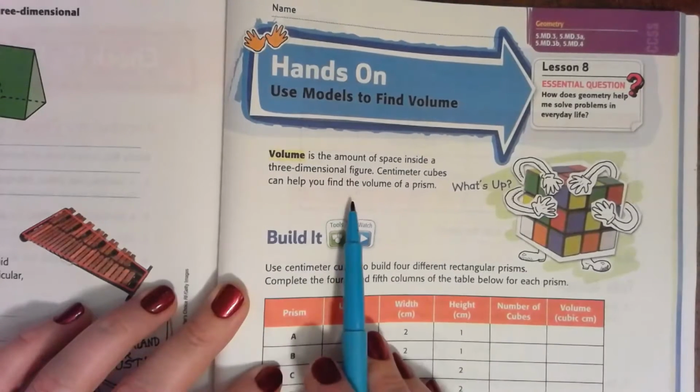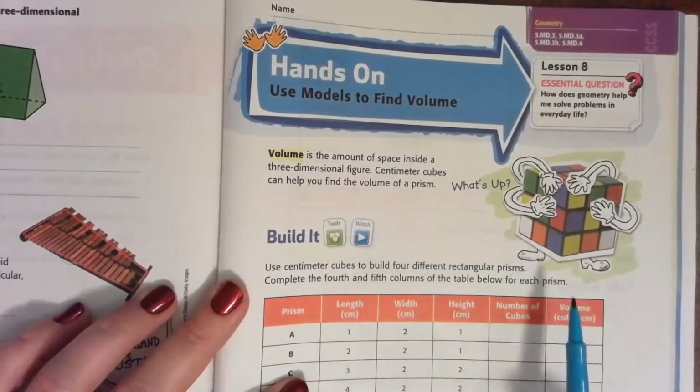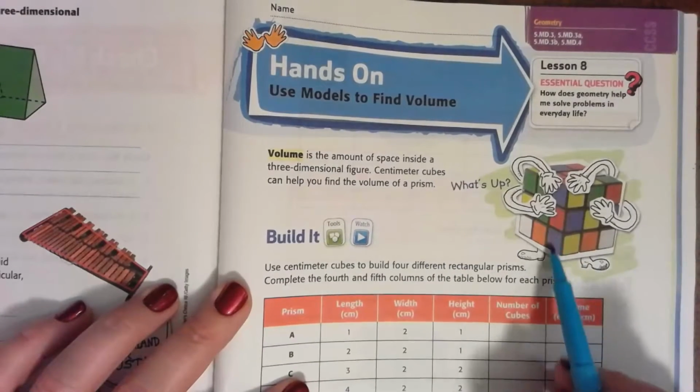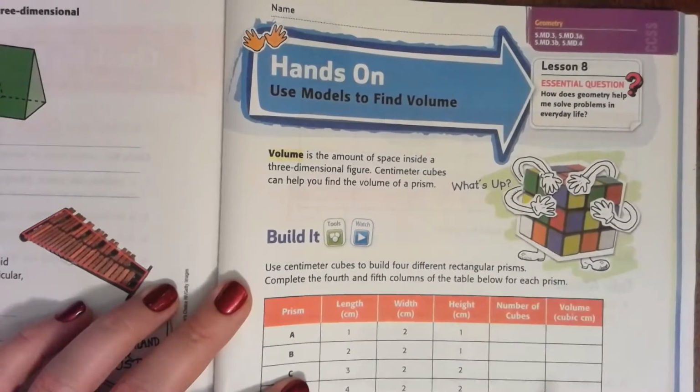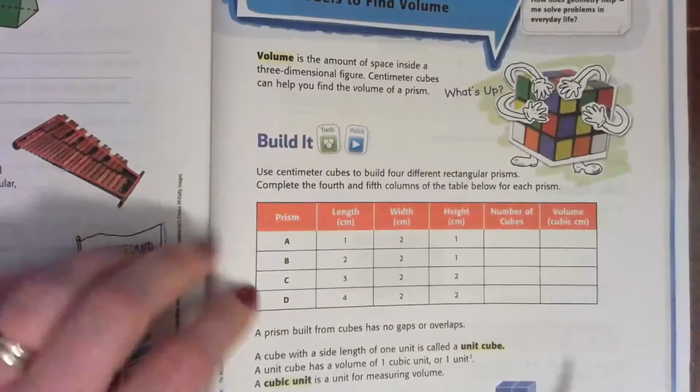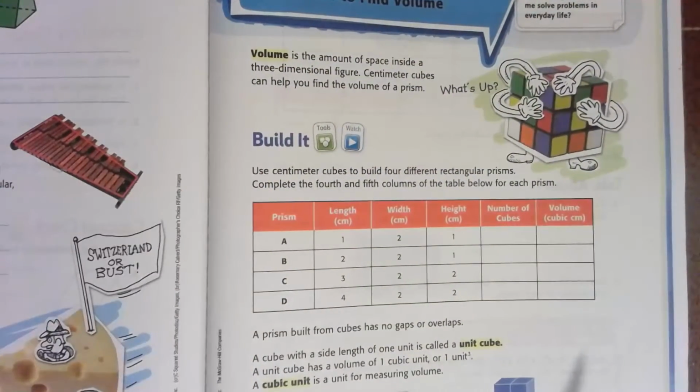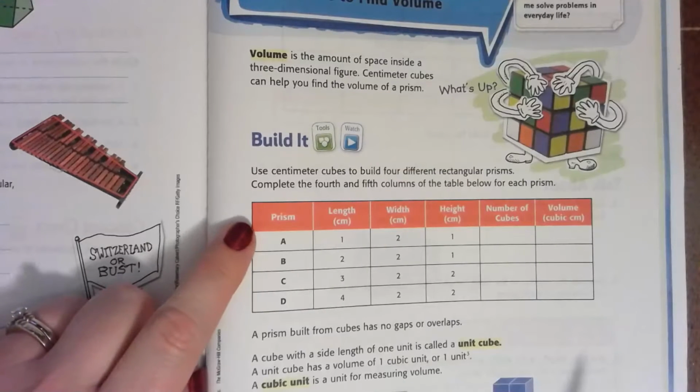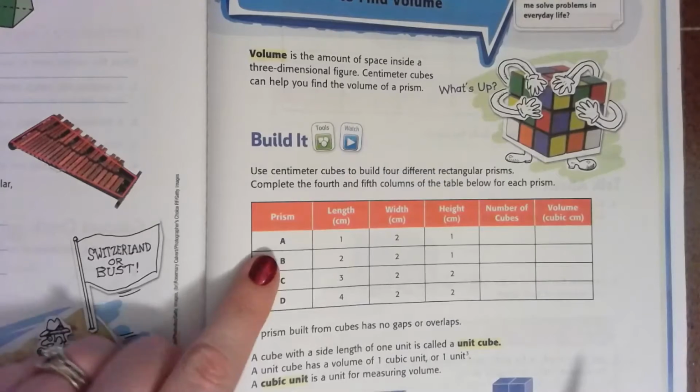Centimeter cubes can help us find volume of a prism. So here we have a Rubik's Cube, but centimeter cubes are those little cubes that make up a Rubik's Cube. So it says use centimeter cubes to build 4 different rectangular prisms. Complete the 4th and 5th columns of the table below for each prism.